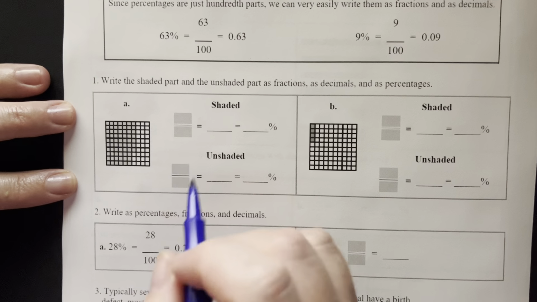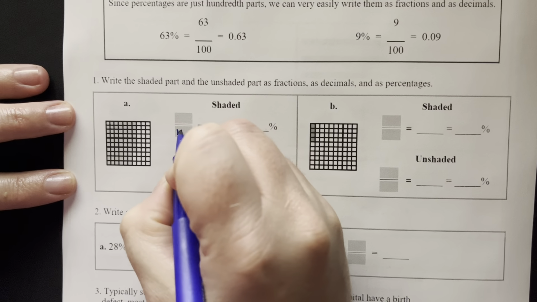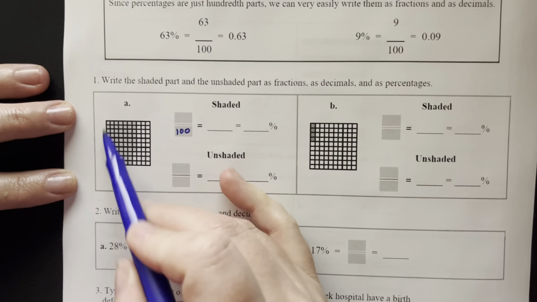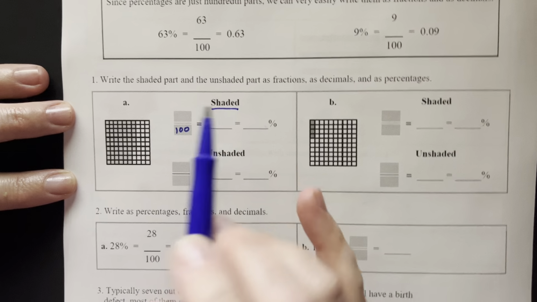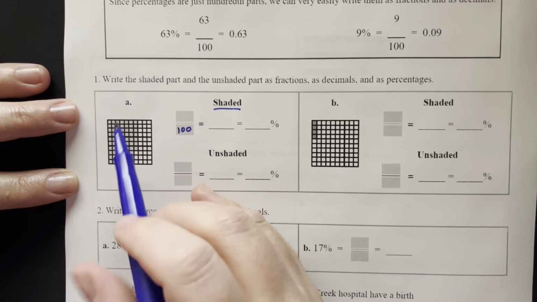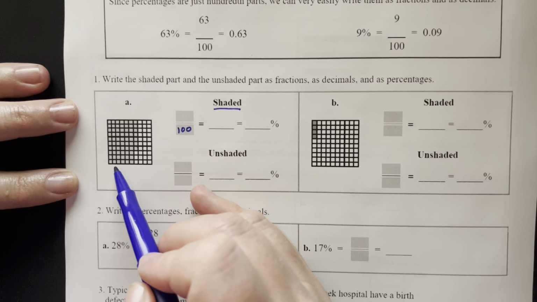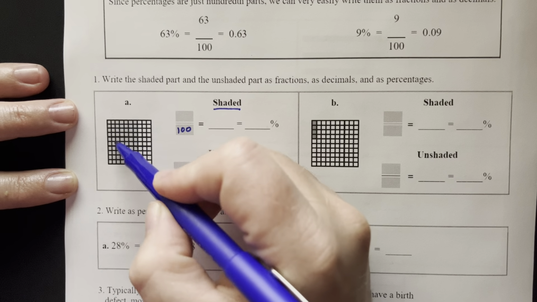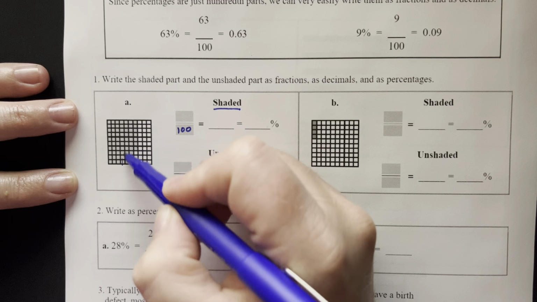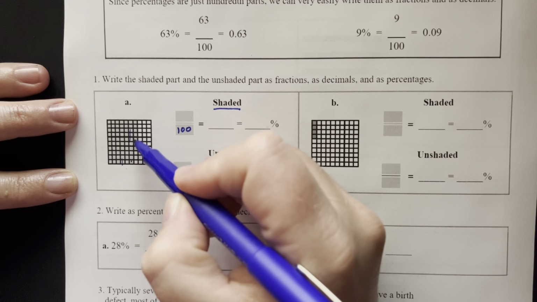So in this one, we know the denominator is going to be 100 because it is a 10 by 10 grid. And in this case, we're looking for the shaded. So we're looking for the number of shaded regions, little squares. So we have 10, 20, 30, 40, 50, 60, 7.